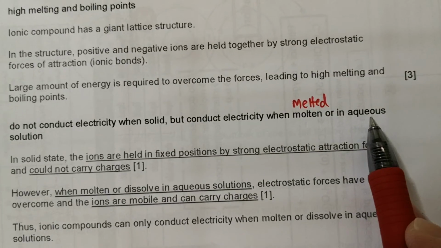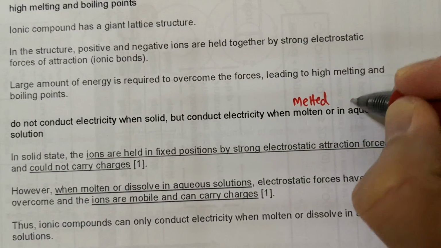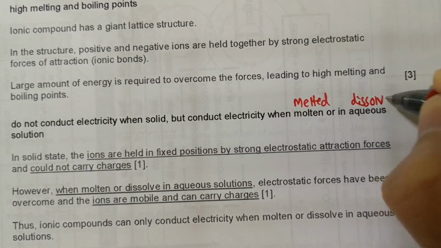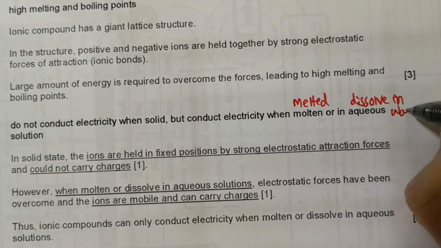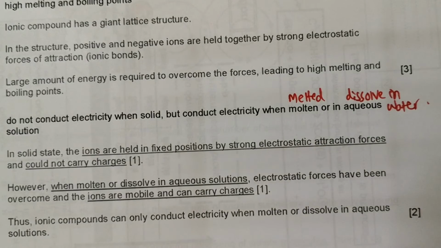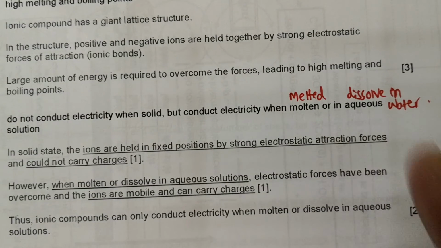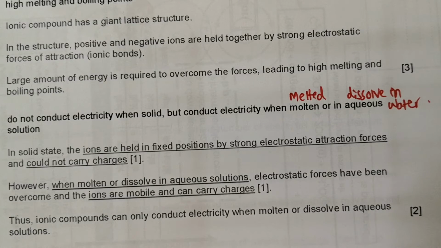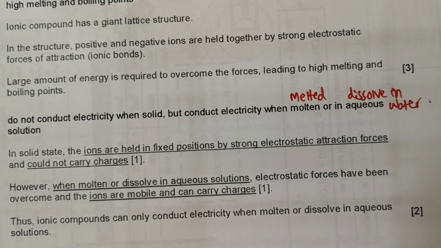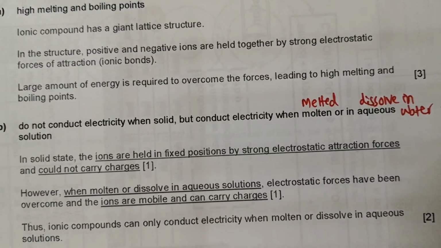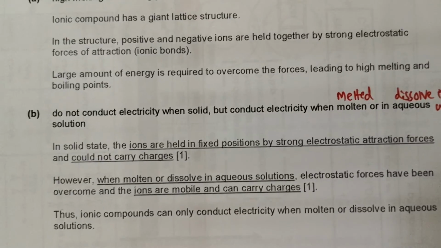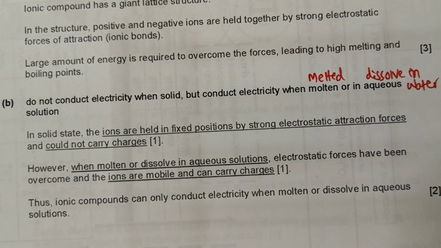What is the meaning of aqueous? Aqueous means dissolved in water. So both are called liquid state. But for the conduction of electricity, you have to be more specific. You have to say molten and aqueous instead of just liquid. Liquid is a very general term, so you have to be more specific: molten and aqueous. You can look at the explanation here.